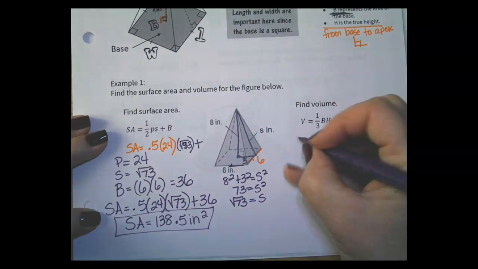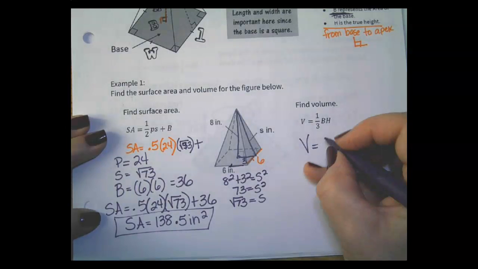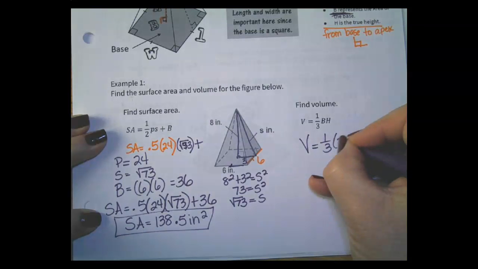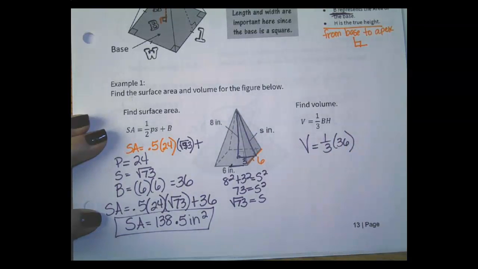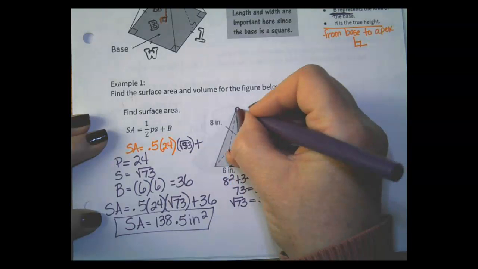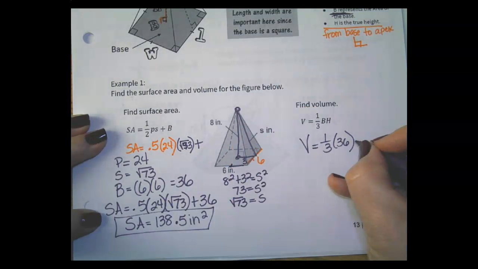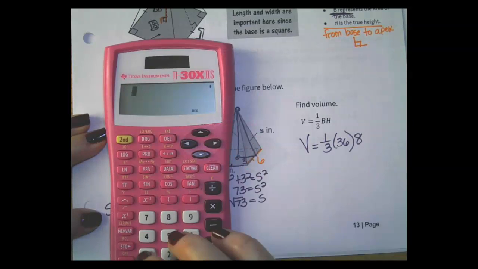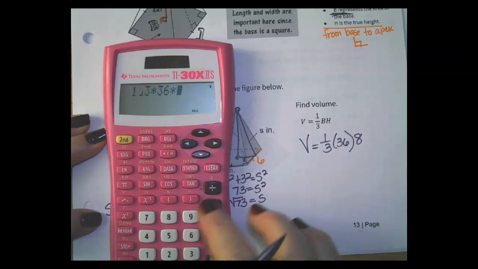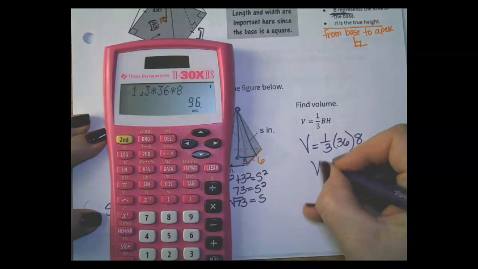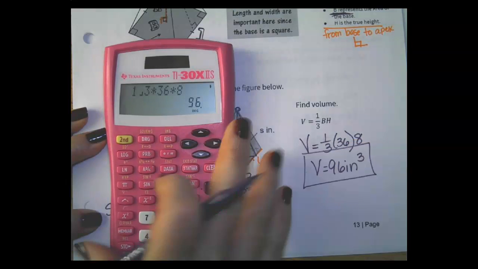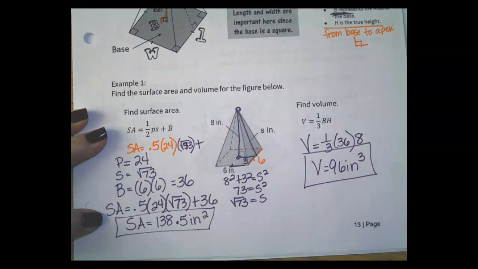All right. Volume. 1/3, my base is 36, my height is 8. Remember, it's from the very top to the very bottom. So 1/3 times 36 times 8. Volume is 96 inches cubed. That wasn't so bad. Next.